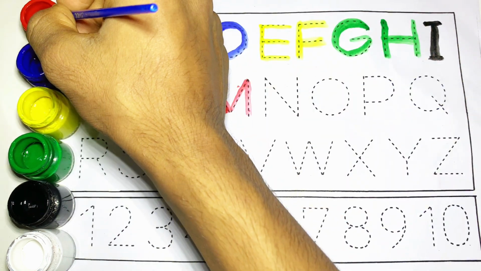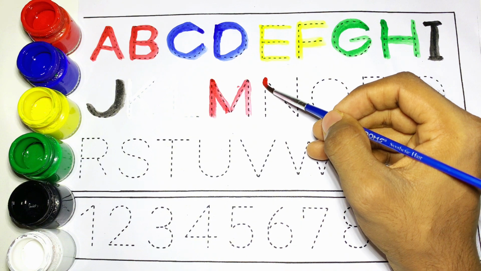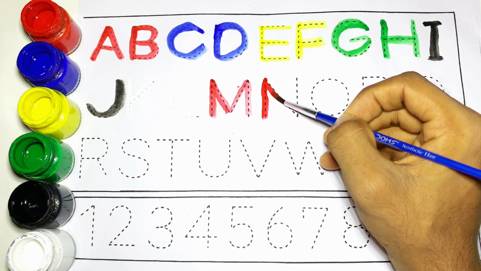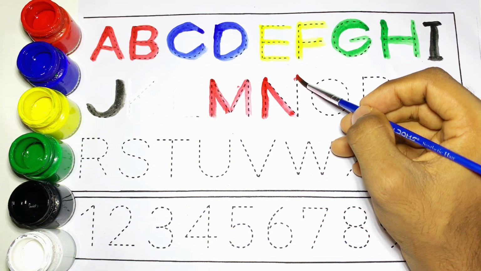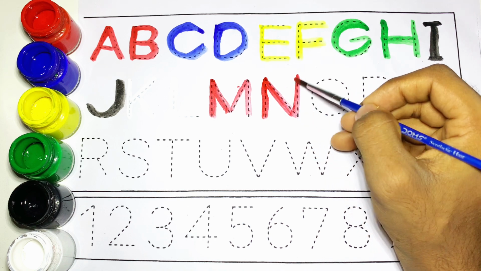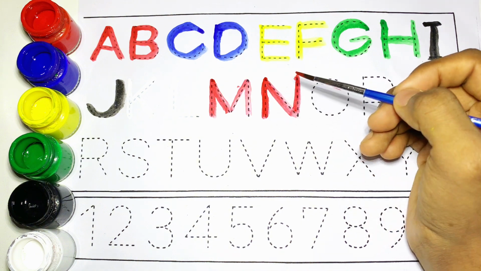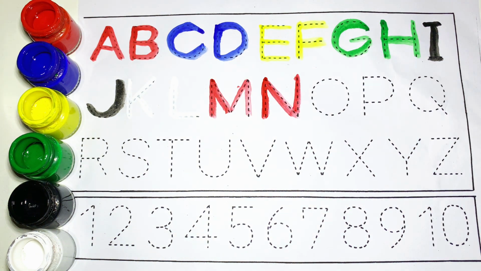Kids, again use red color and draw N. N for nose, N for nest. The alphabets of N. Kids, now draw O. O for orange, O for octopus.